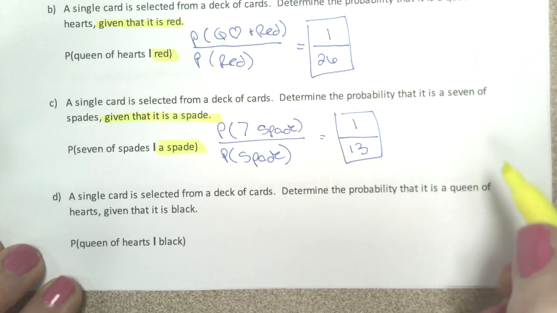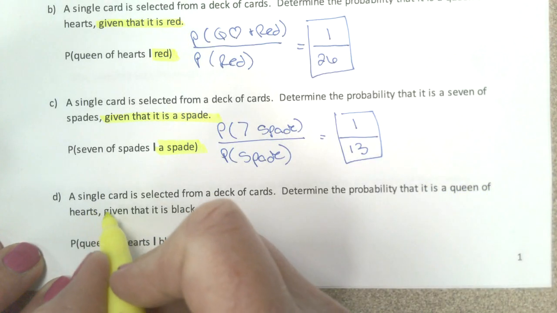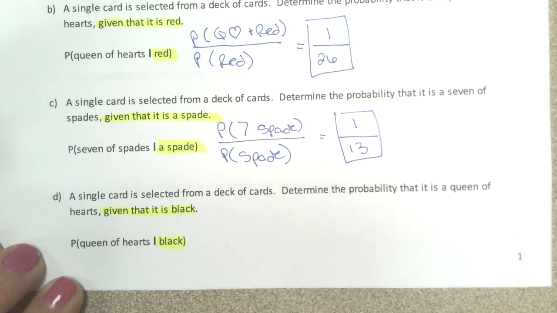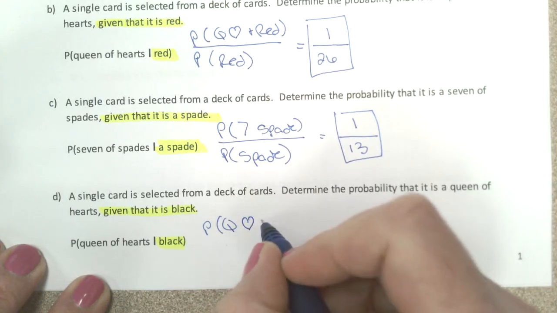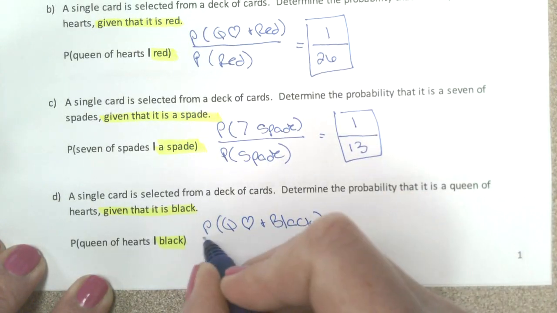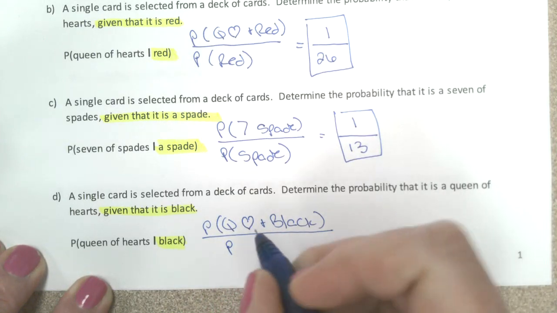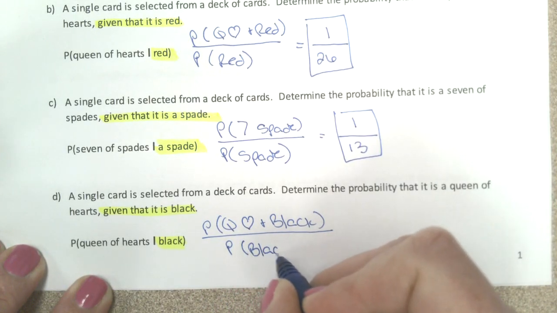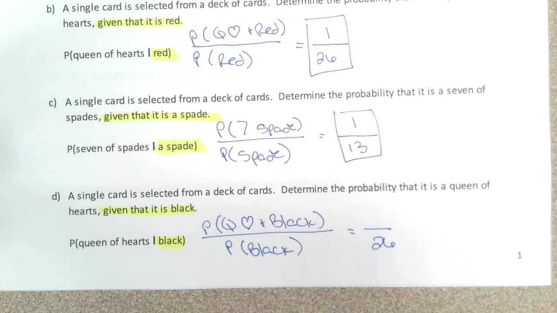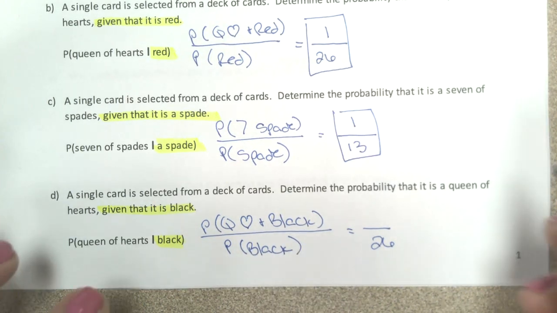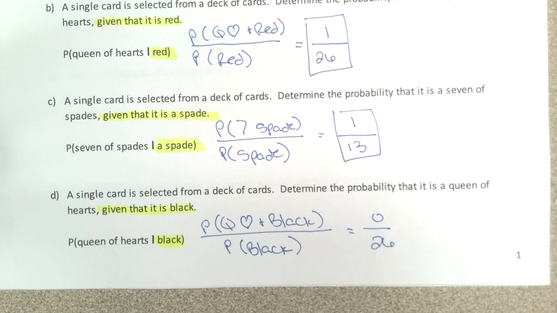Determine the probability that the card is a queen of hearts, given it is black. So I want the probability that I have the queen of hearts, and that card is black, and the denominator is the total number of black cards in the deck. Half the cards are black, that's 26. The queen of hearts is a red card, so it cannot be both a queen of hearts and a black card at the same time. So there is no way that can happen. So this probability is 0.